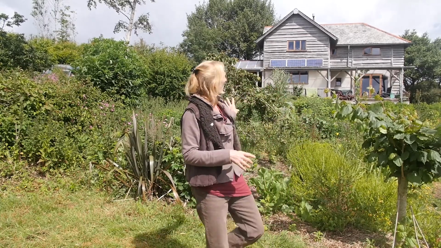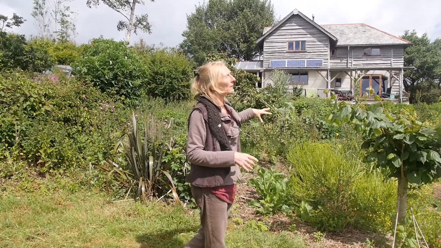So zoning is the idea that you put close to where you are a lot, often a house, the things that need a lot of attention, and put a little bit further away the things that need less frequent visits and looking after. To demonstrate that, here we've got the house, also catching the solar energy.